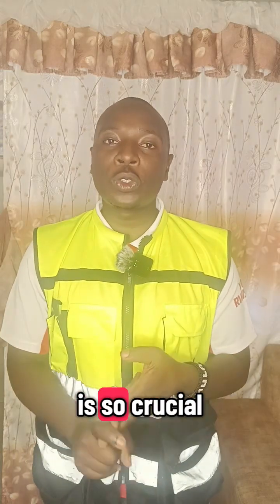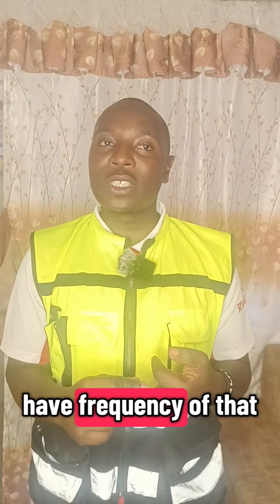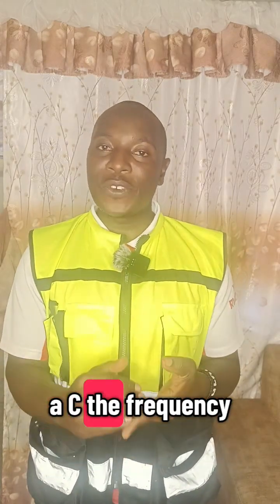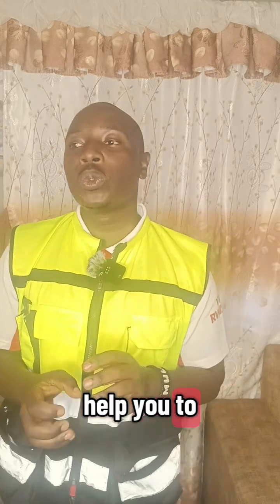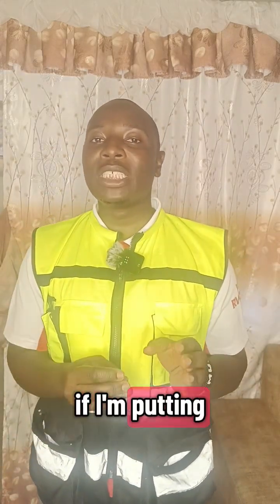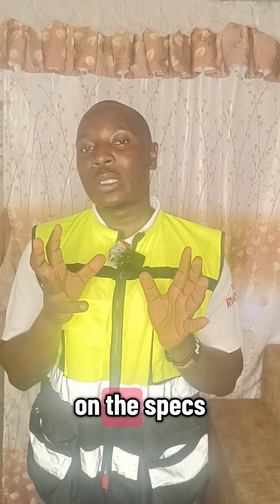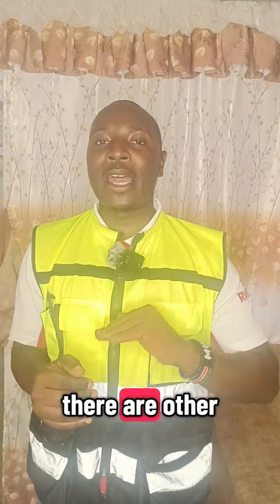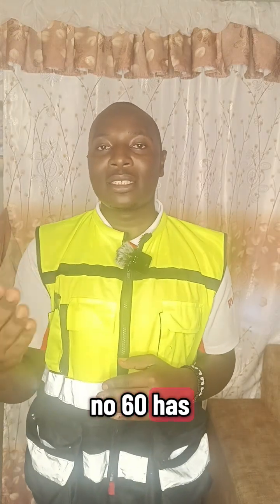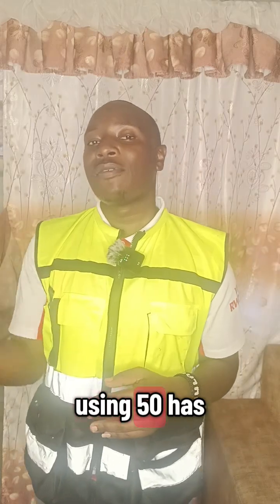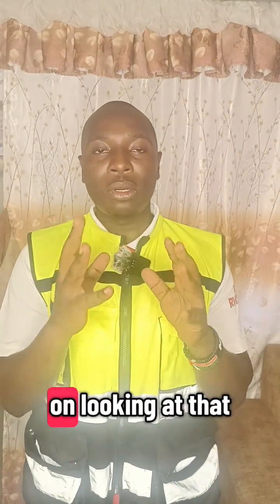Another item that is so crucial is that you also look at the frequency of that inverter. You have the frequency that is on the side of AC. The frequency of that inverter will help you to know that if I'm inputting the grid, it should be the same as that on the specs of the inverter. For example, there are other countries that are using 60 Hz, and there are other countries that are using 50 Hz, and 50 Hz is most common. So you must be so keen on looking at that.